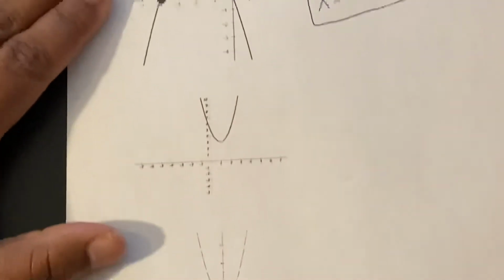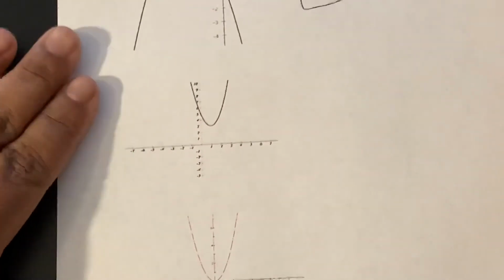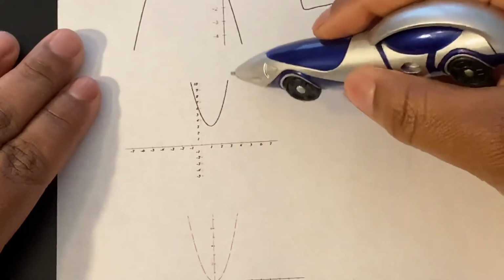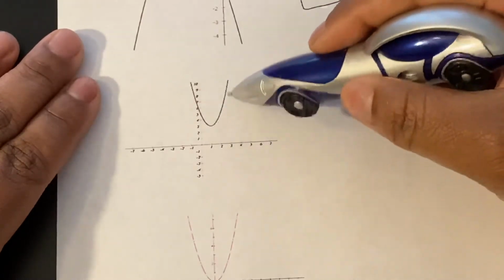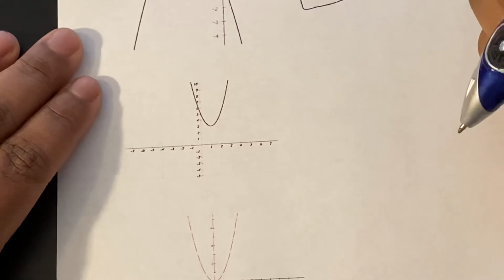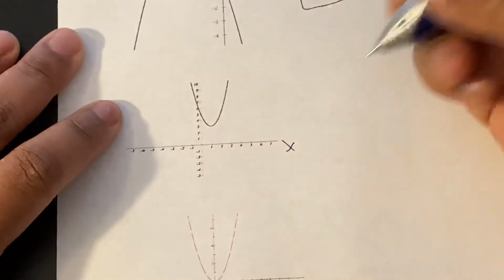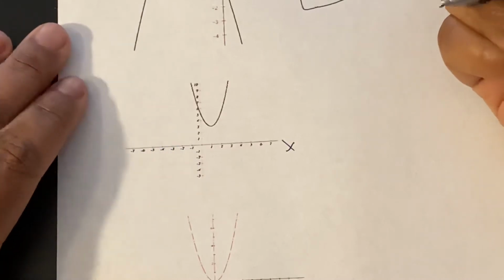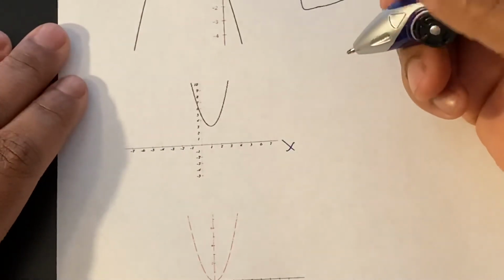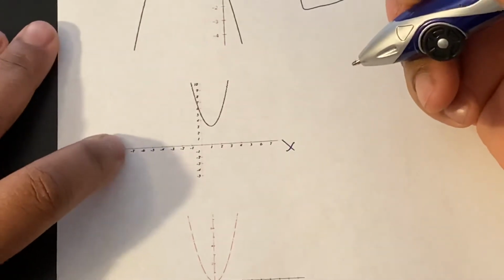All right, again, let's look at this second one. We have this parabola here that represents a quadratic equation. Now, this is our x-axis, but as you can see, the graph does not touch the x-axis at all.